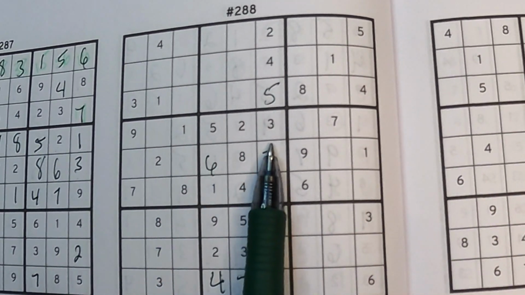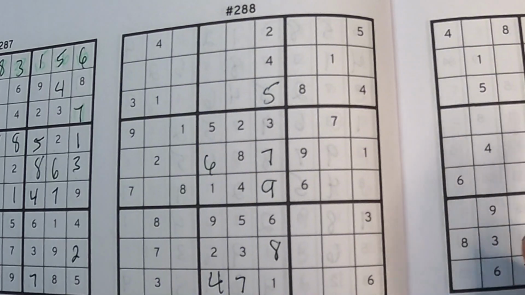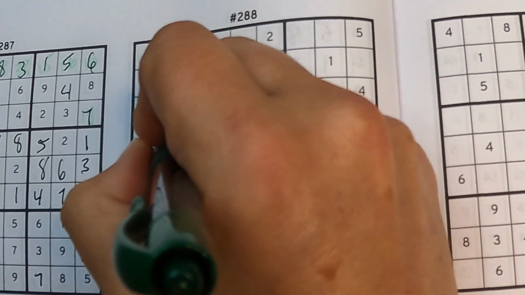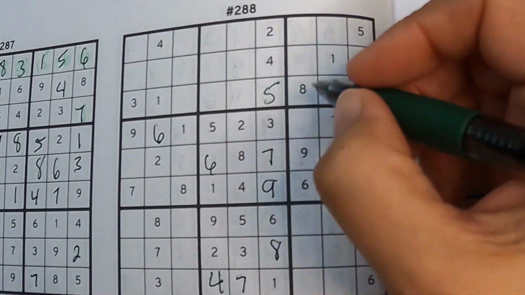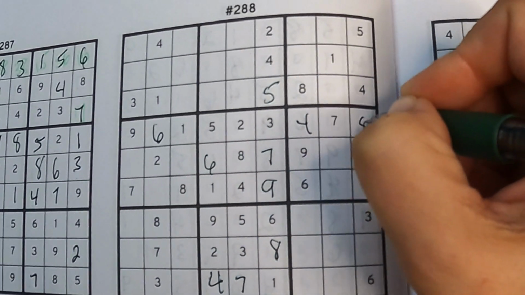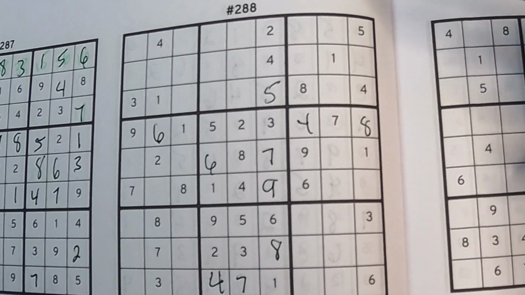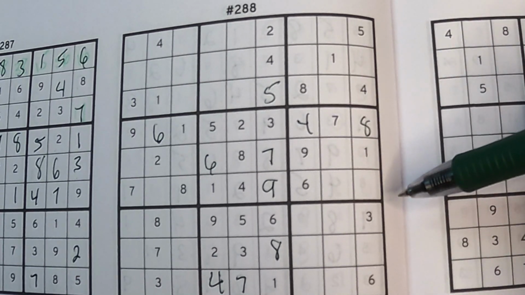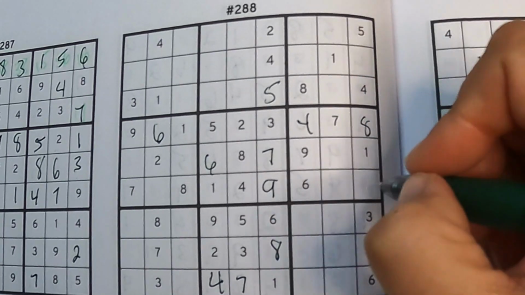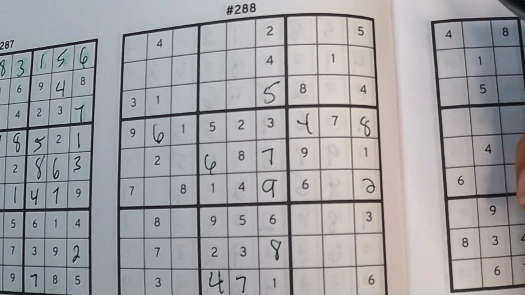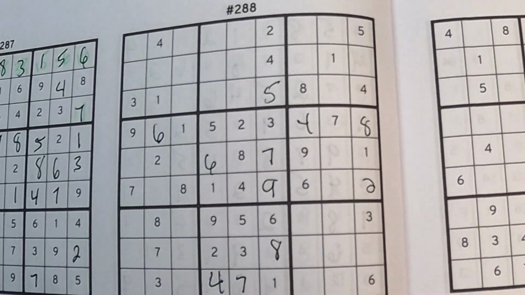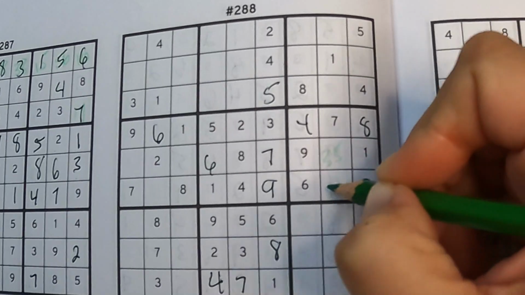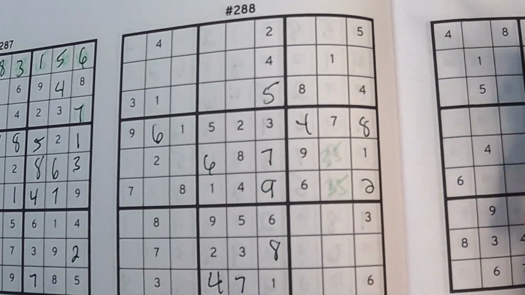For this row, we're missing 4, 6, and 8. We've got 4 and 8 here, so this is our 6. 8 here, so 4, 8. For this box now, we're missing 2, 3, and 5. We've got 3 and 5 here, so this is our 2. I don't see any other help. So 3, 5, 3, 5.